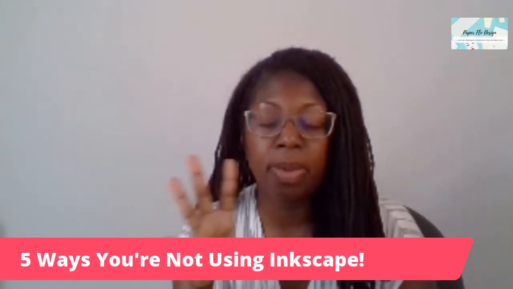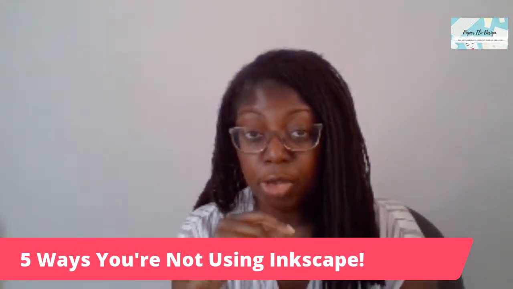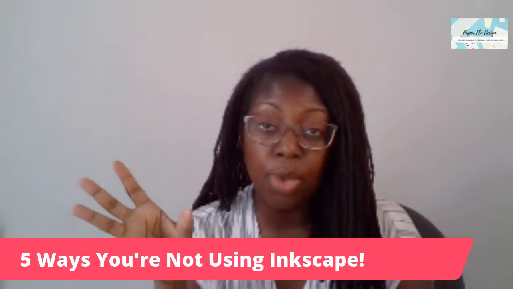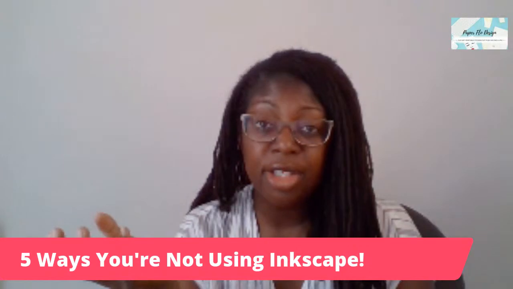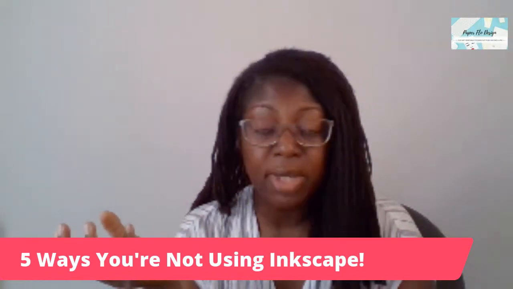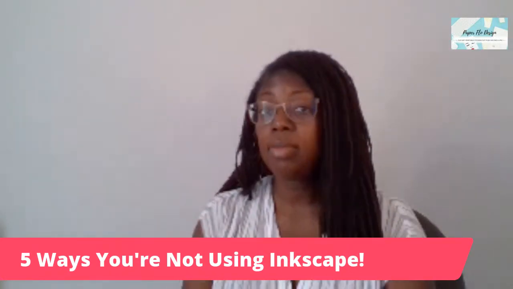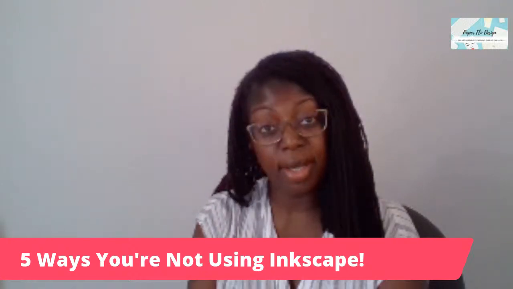Maybe depending on what version of Illustrator you have, but that's a workaround if you want to use Illustrator files. Let's say someone sends you a file and asks you to add some text to it or personalize it. That's a way that you can do that in Inkscape.